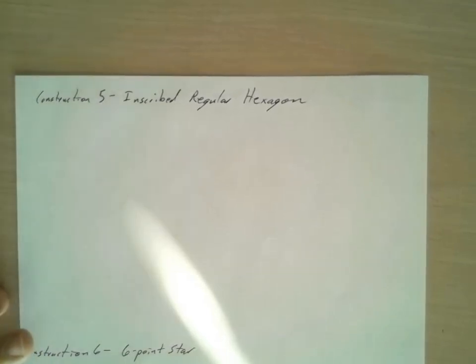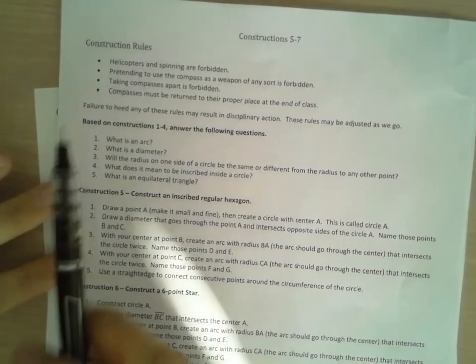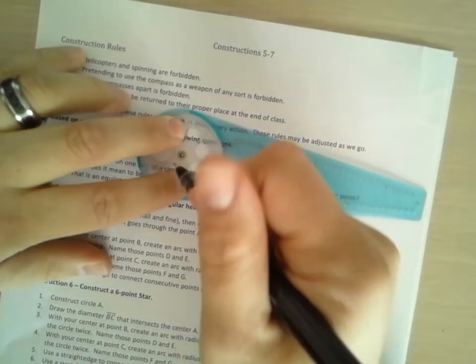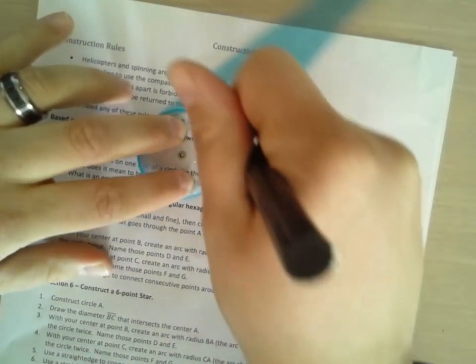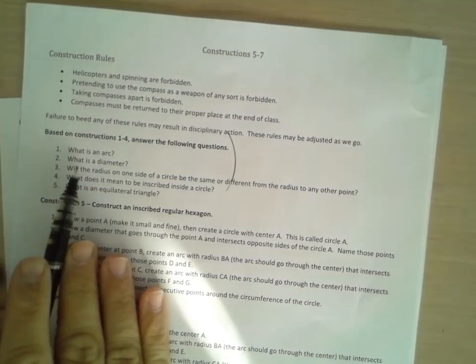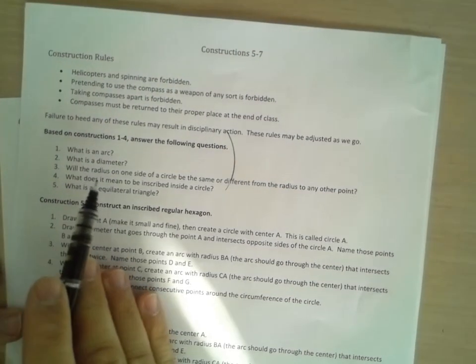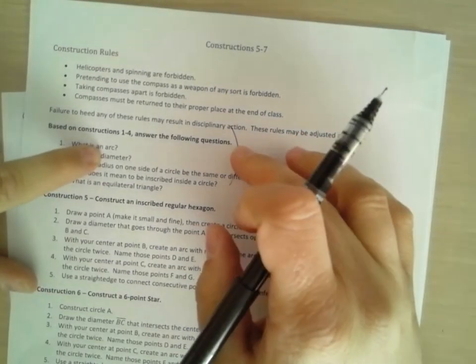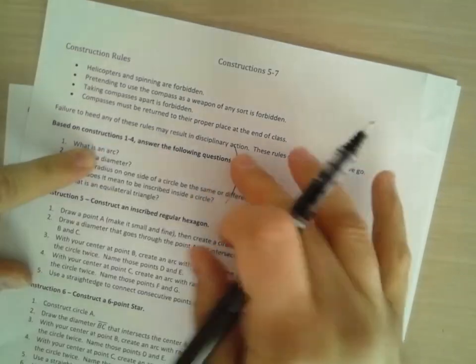So first off, going through some of these questions, I just want to talk about what an arc is exactly. A lot of people are having trouble with that, and it's really just where you have part of a circle. That's what an arc is. A diameter is the line that goes through the center of the circle from one side of the circle to the other. It has to go through the center and go all the way across the circle.